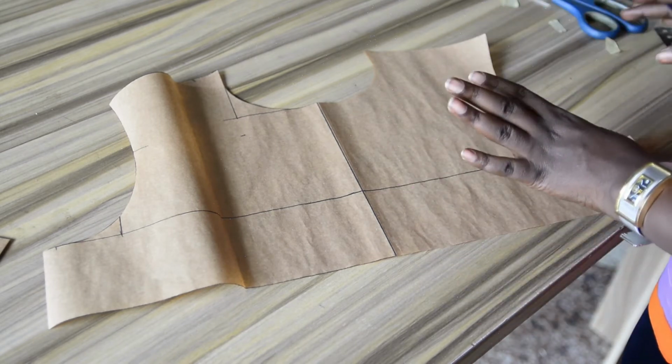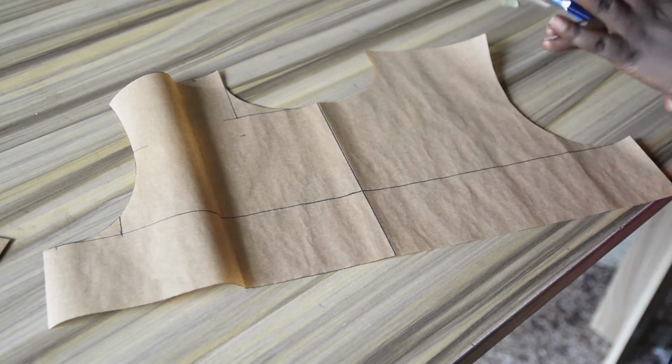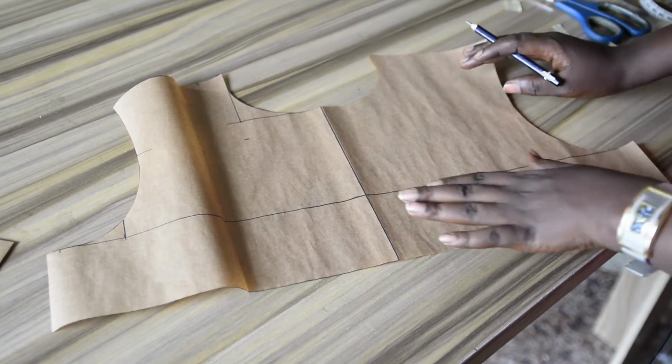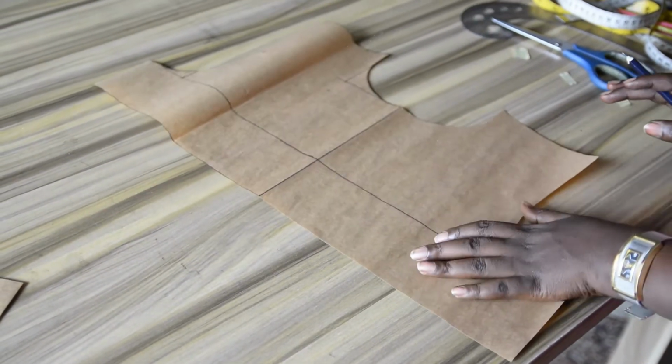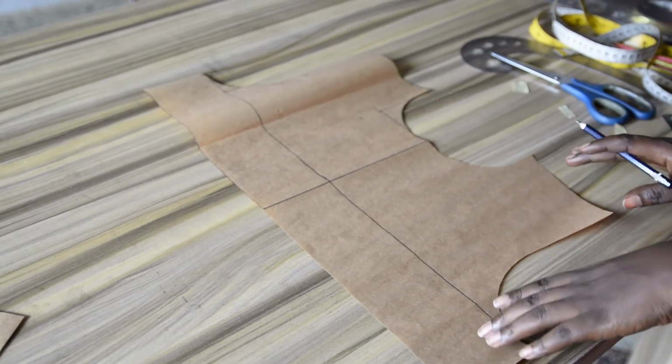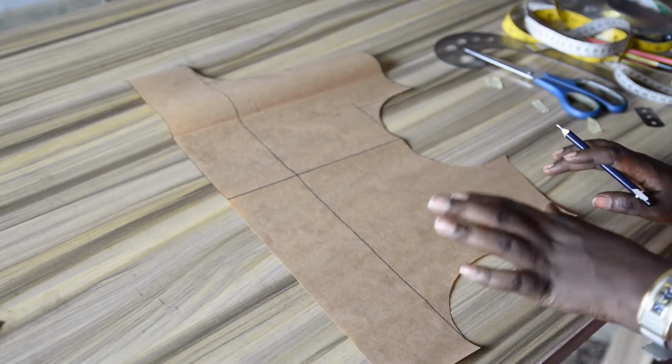So that was what I said. Asymmetrical neckline can be achieved in different ways. So now I will be showing you how to achieve an asymmetrical neckline with an off-shoulder neckline.